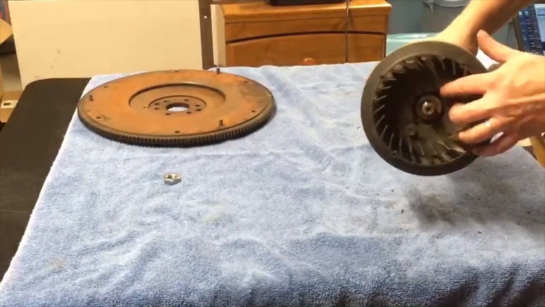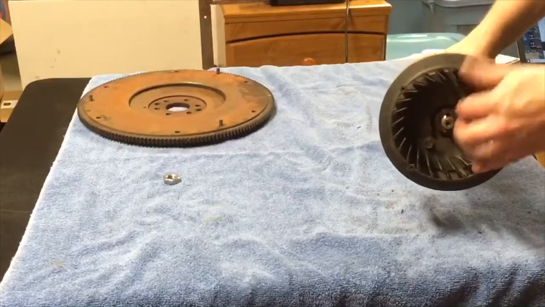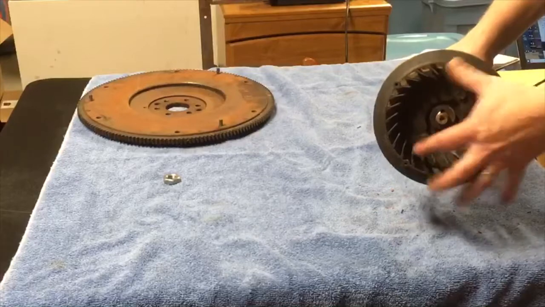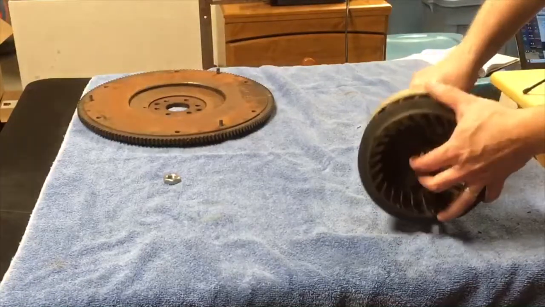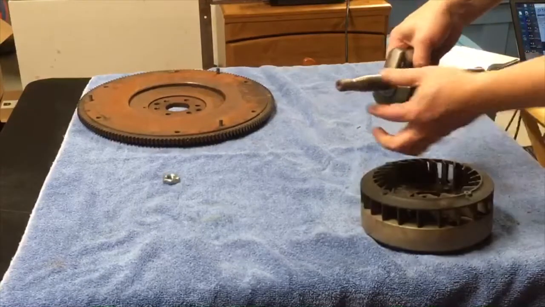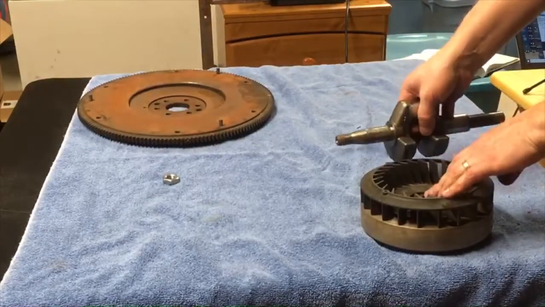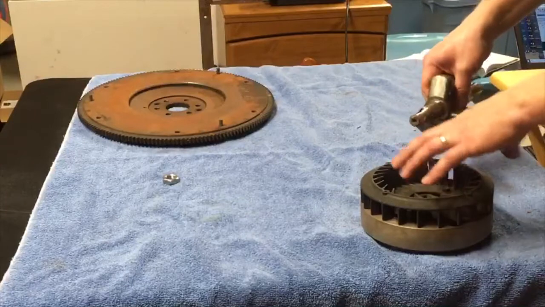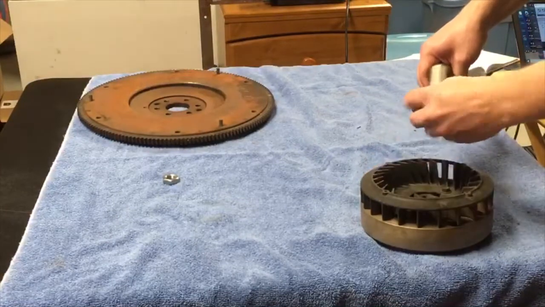I'm not sure if this shows in the video, but the keyways would get lined up. There's a soft metal key that goes in here, and that sets the ignition timing in relationship to the crankshaft. But it's this taper surface and the taper in the flywheel that get actually locked together to mount the flywheel onto the crankshaft.